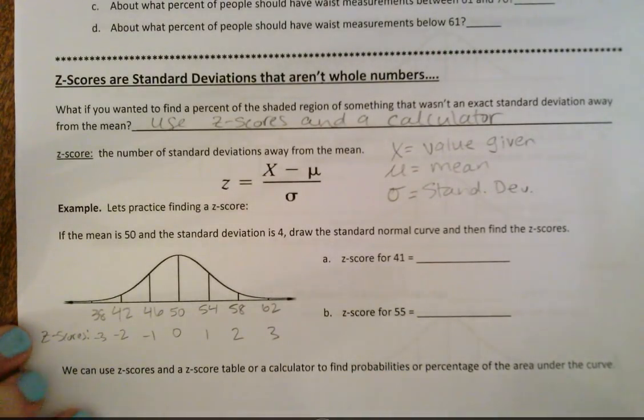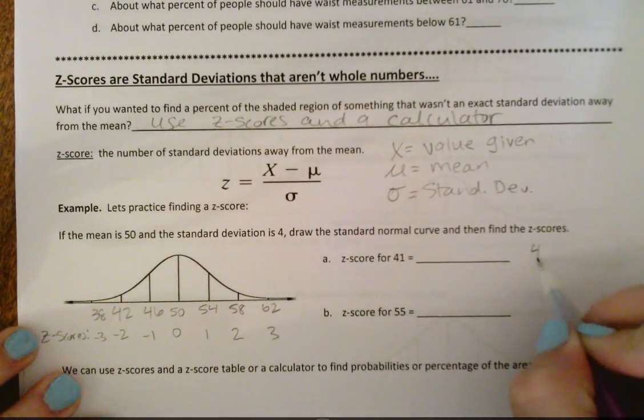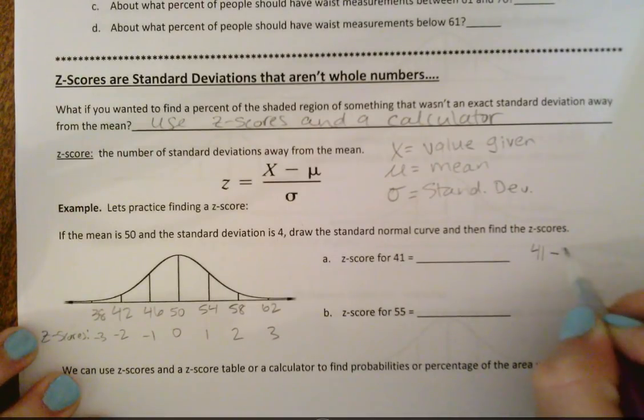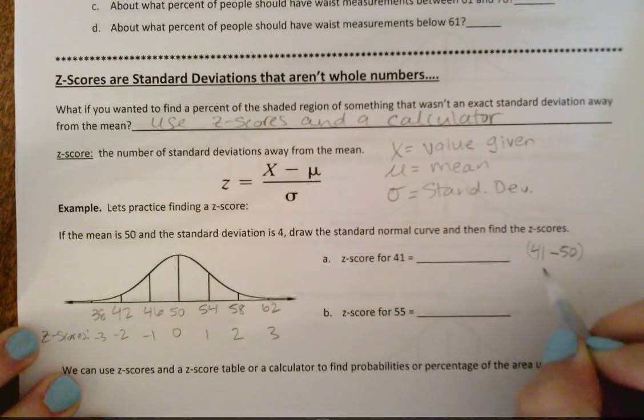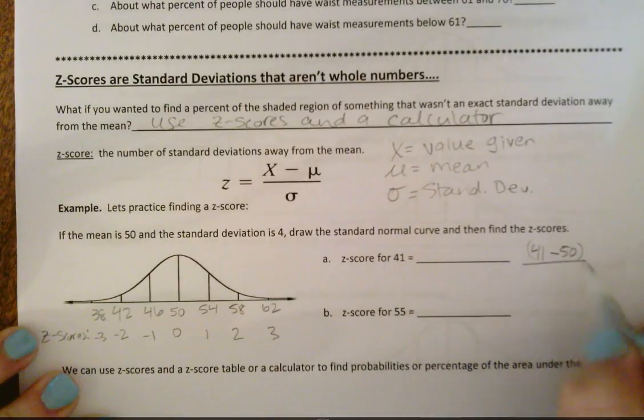Okay, so the z-score for the value of 41, we know is going to be about right here, right? So my z-score should be in between -3 and -2. Okay, but to find it, we're going to use this equation. So we're going to say 41 minus my mu of 50. Okay, then we're going to divide all that by our standard deviation, which is 4.